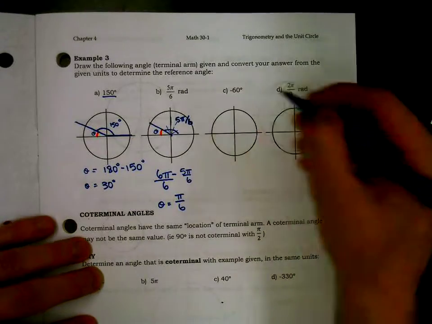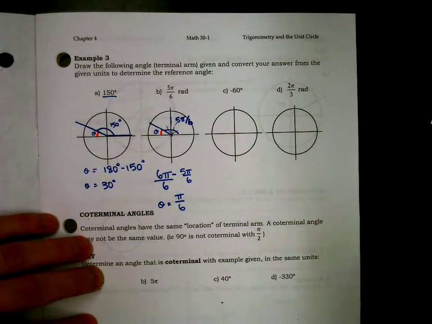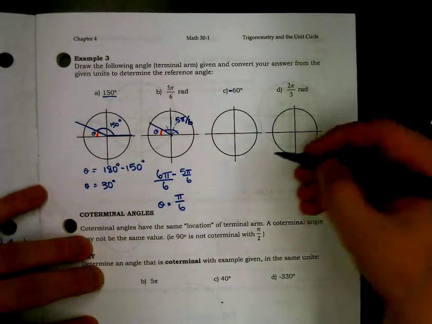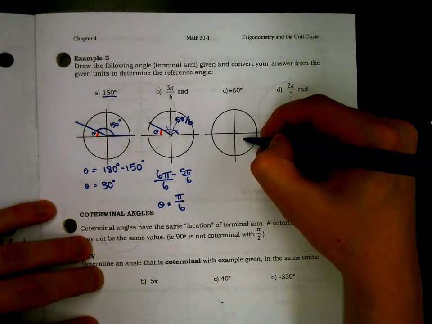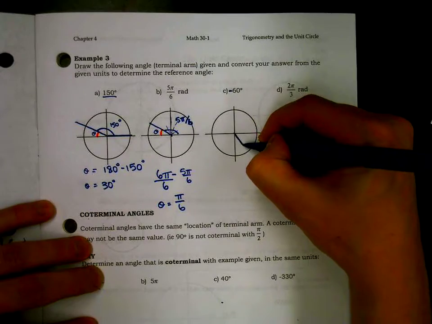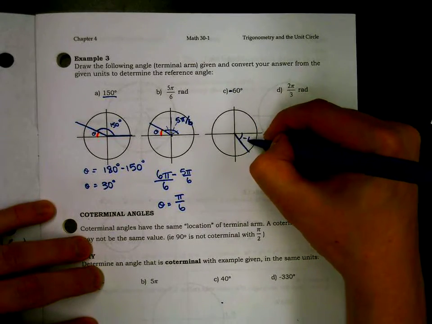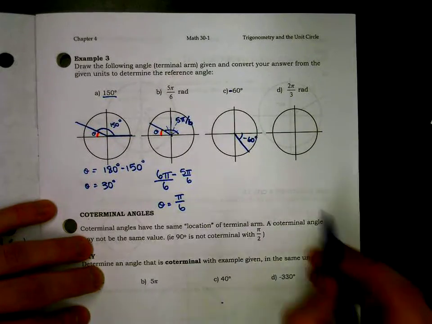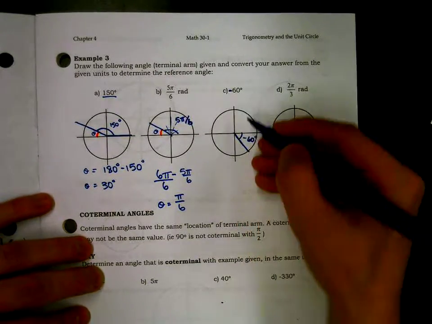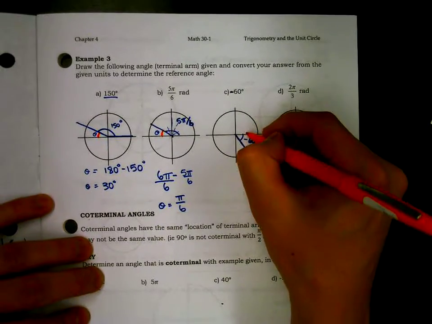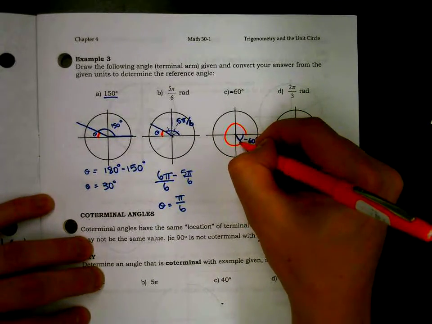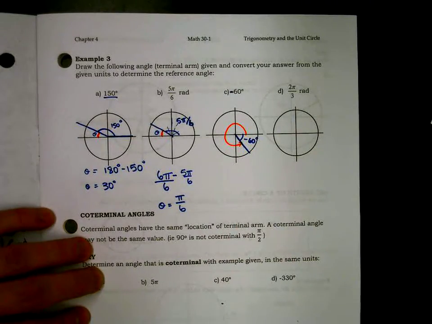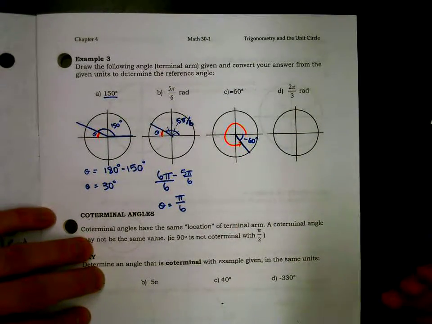Negative 60. Now for the first time we're seeing negative angles, and your teacher may have talked about it a little bit last year, but negative angles simply mean we're traveling clockwise in the opposite direction. So as we travel around in the opposite direction, we'll call this negative 60. Now this is actually interesting because in standard position, traveling all the way around, this is actually 300 degrees. So this negative 60 is not in standard position, but 300 would be.